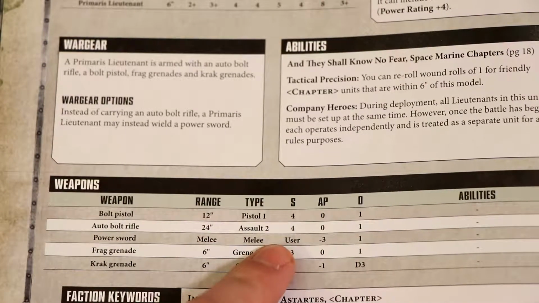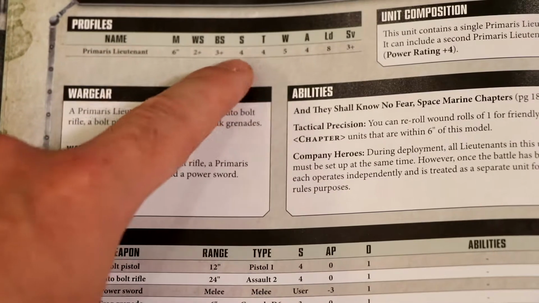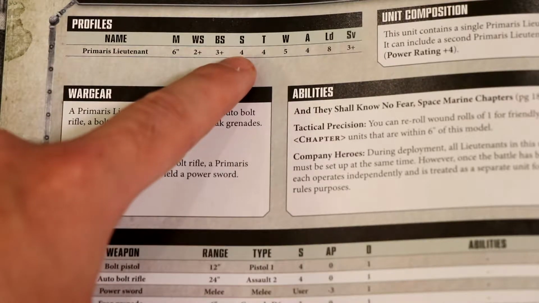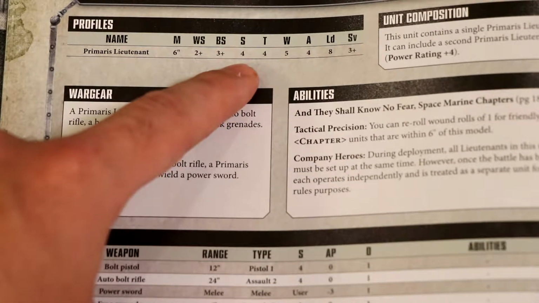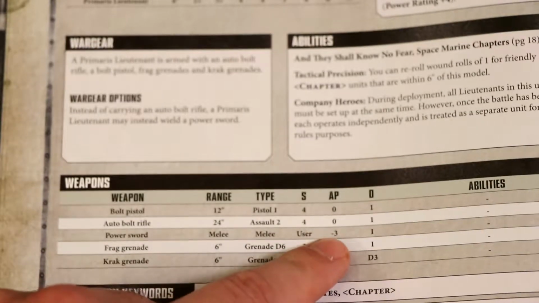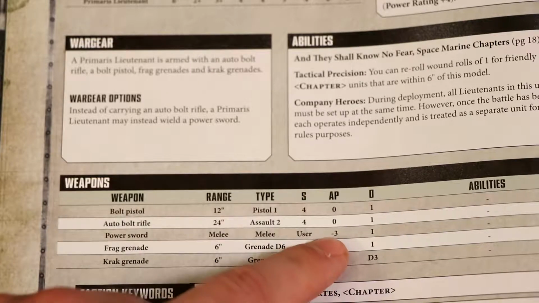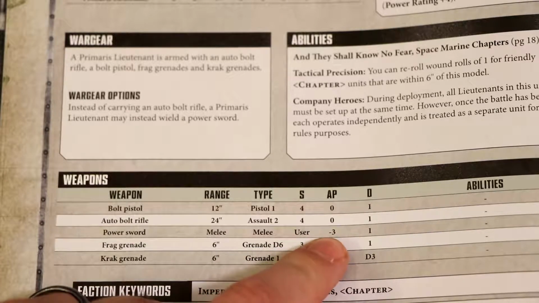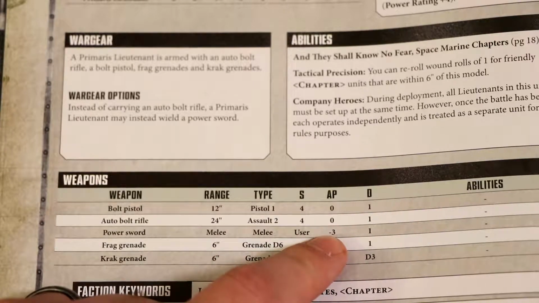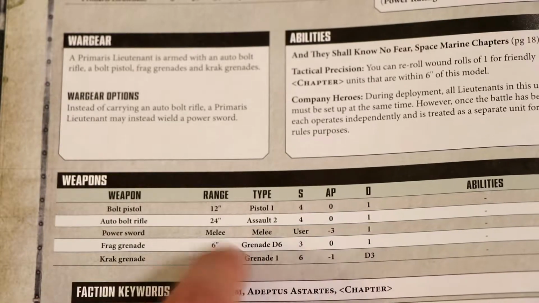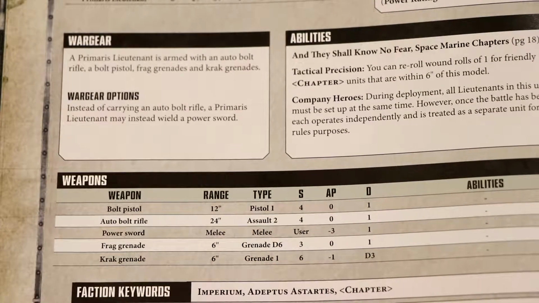When it says strength user, that's when you're actually going to look up here at the user's strength. So when you're making those to wound rolls, when you're looking at the strength versus the enemy's toughness, you're going to use the user's strength. In this case it would be strength 4 is how much power it actually has. We talked about the AP, which is the armor penetration value. So this is -3. So when the enemy rolls to make his saves, he's going to have to subtract 3 from the die roll. In this case, -3 is pretty good. It means that the enemy would likely not get his save. And then the damage value. So this is how much damage this weapon, the power sword, deals. In this case, 1 damage.